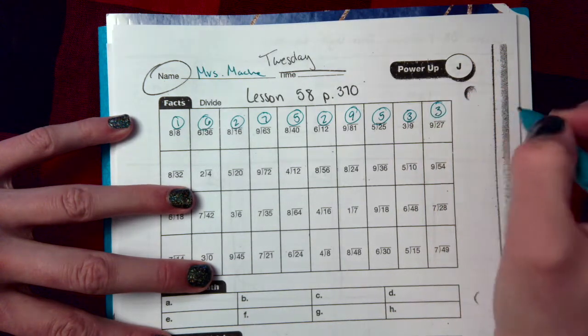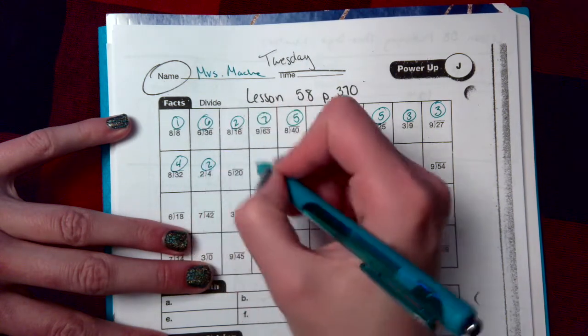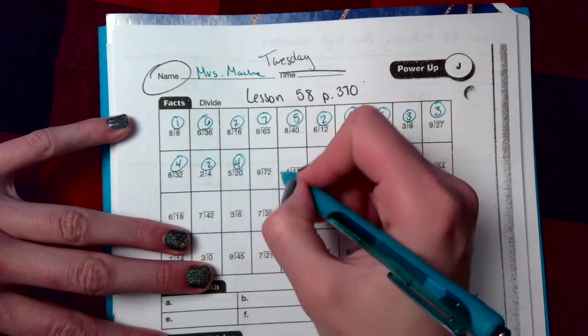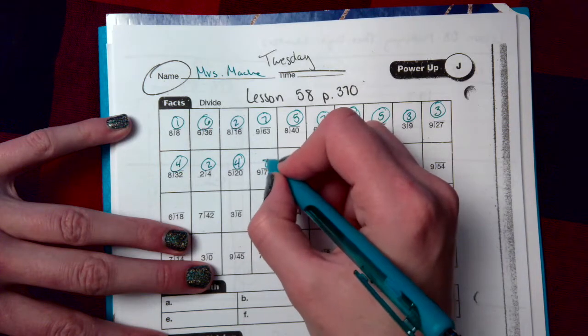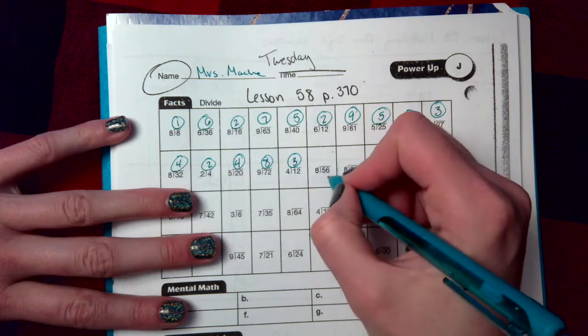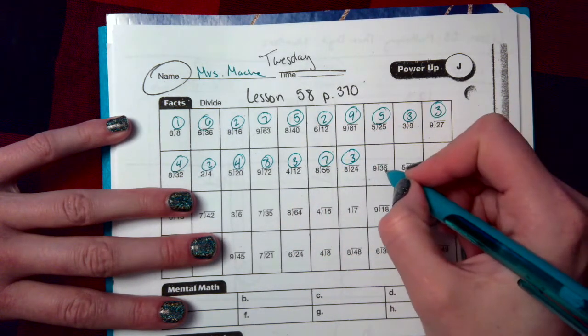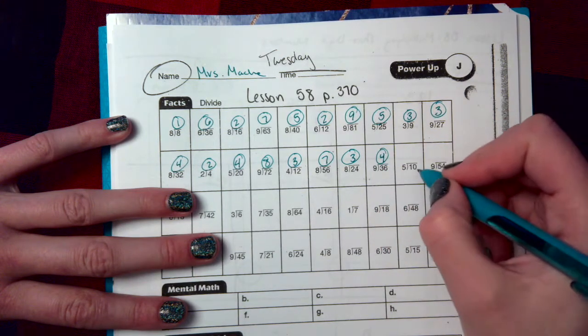27 divided by 9 is 3. 32 divided by 8 is 4. 4 divided by 2 is 2. 20 divided by 5 is 4. 72 divided by 9 is 8. 12 divided by 4 is 3. 56 divided by 8 is 7. 24 divided by 8 is 3. 36 divided by 9 is 4.